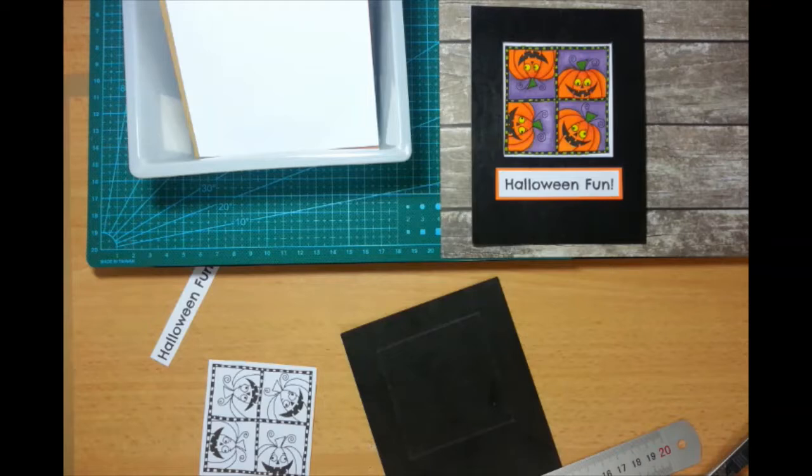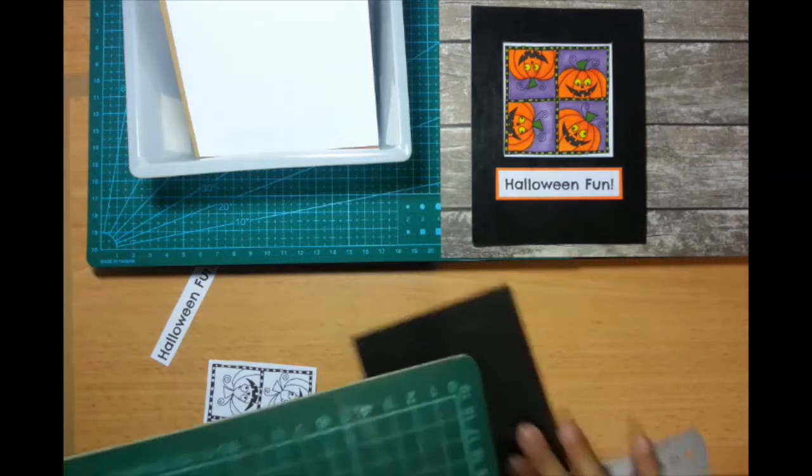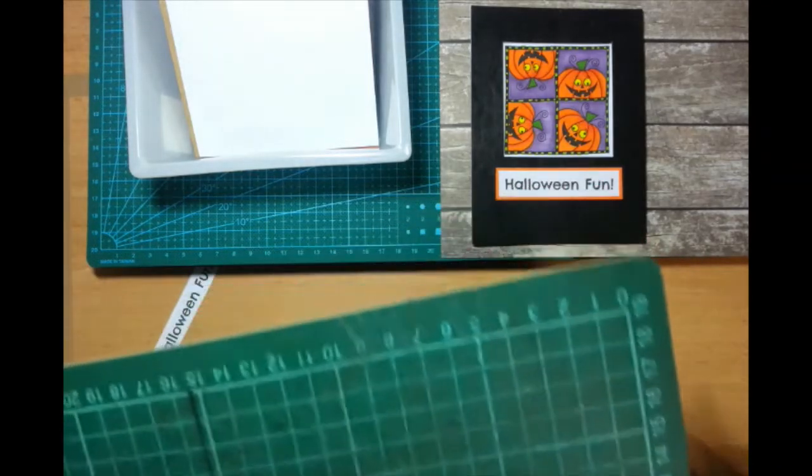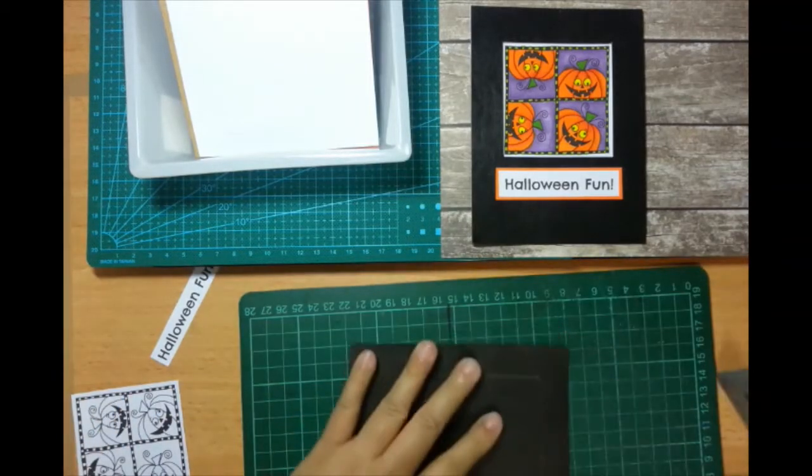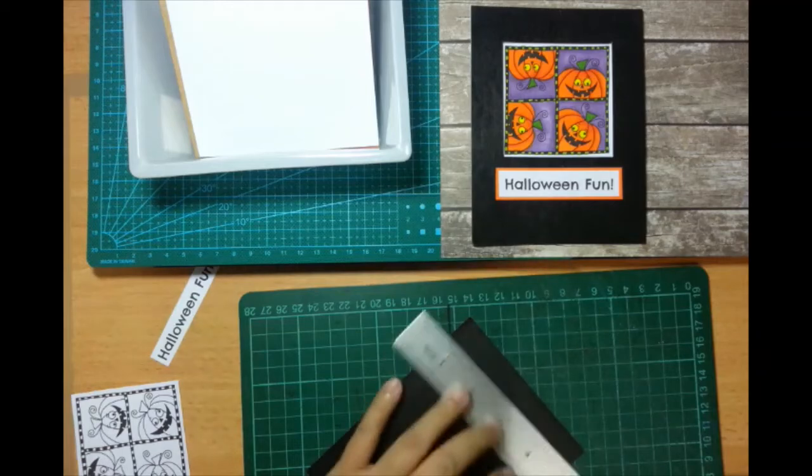Hanap tayo ng iba. Okay, this is my old, well-used cutting mat. Okay, so I'm going to use a cutter.